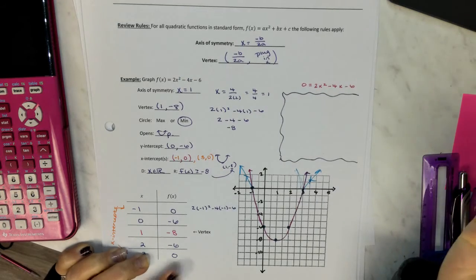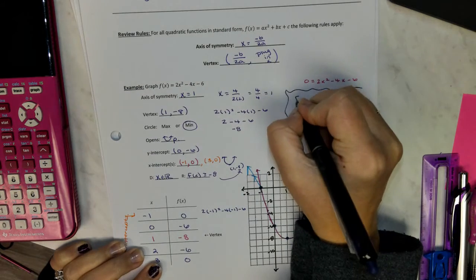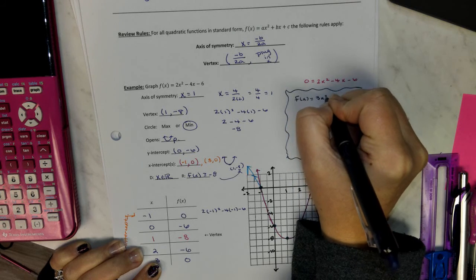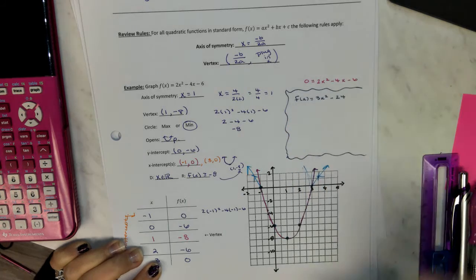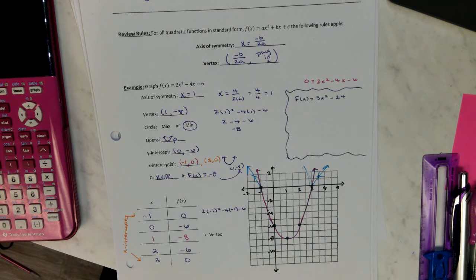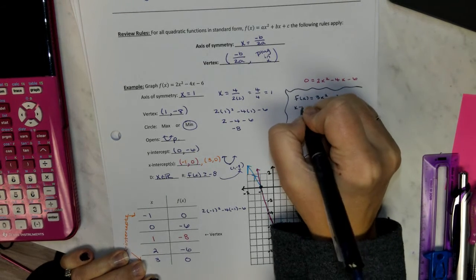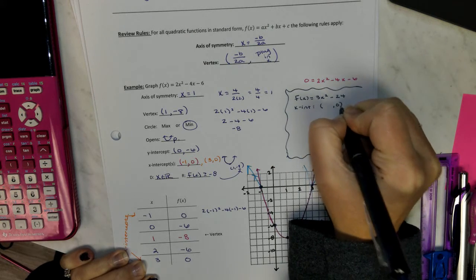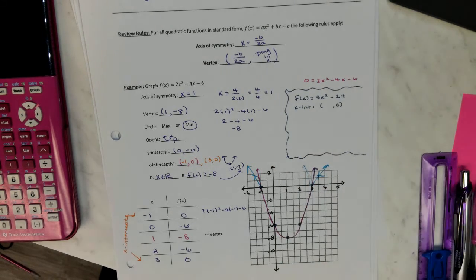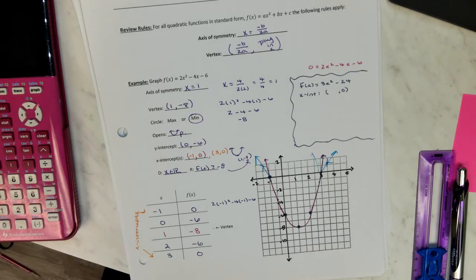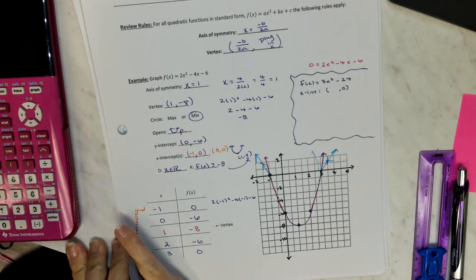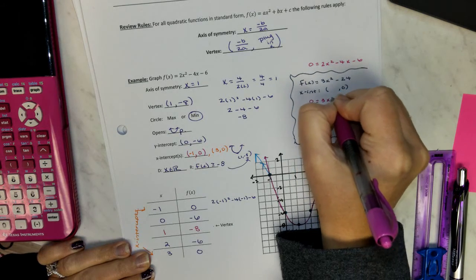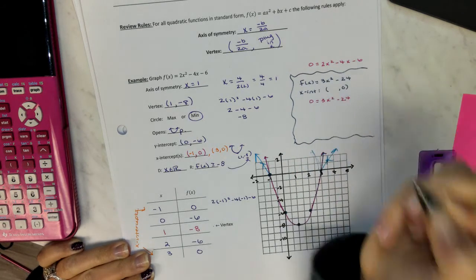But let's say I gave you this function here, f of x equals 3x squared minus 24. And I said find the x-intercepts. And I know that my x-intercepts are x comma 0. So if I plug in 0 for y, I get 0 equals 3x squared minus 24.